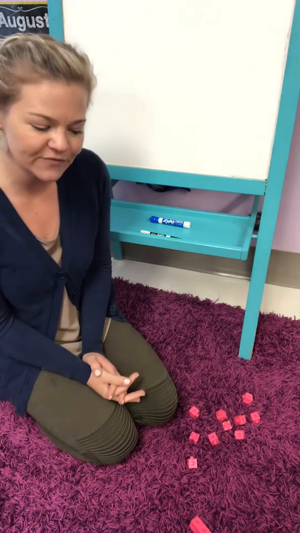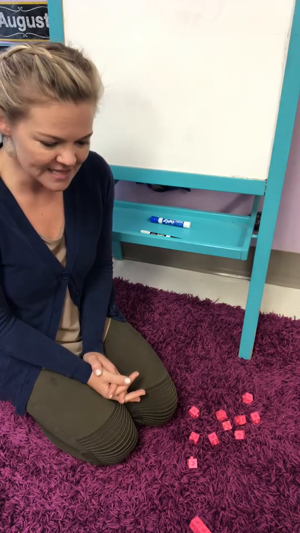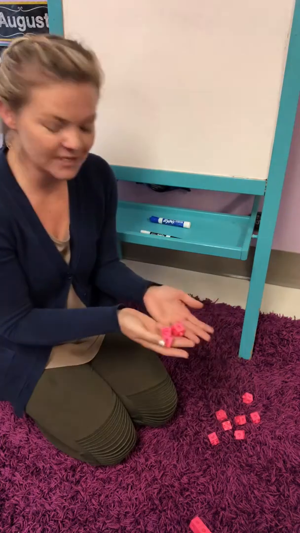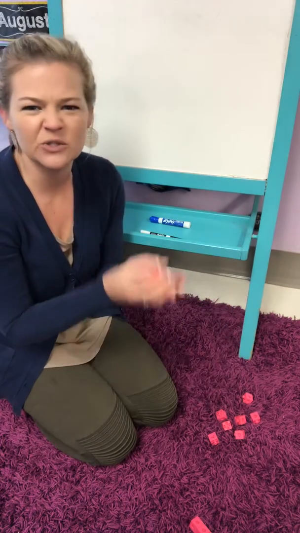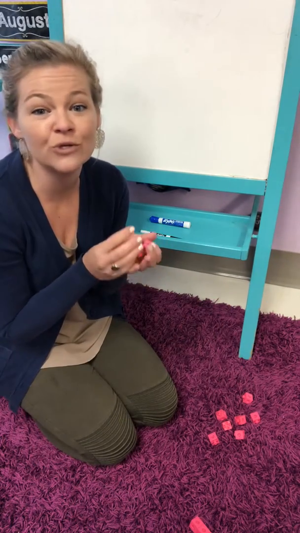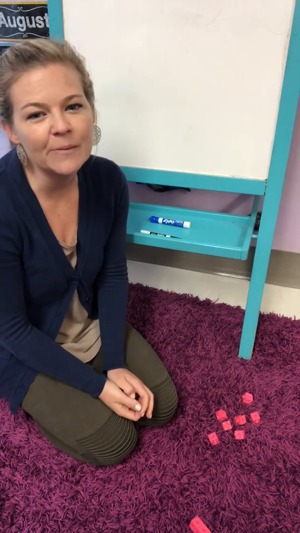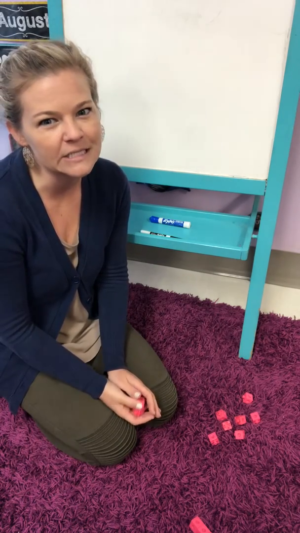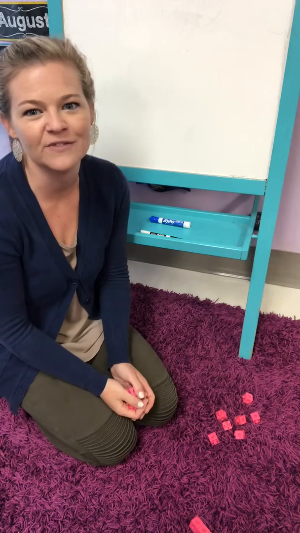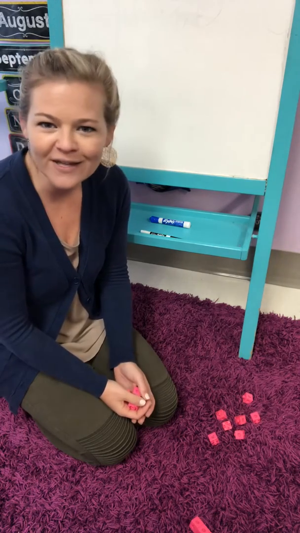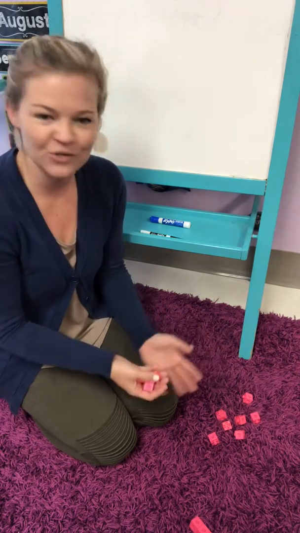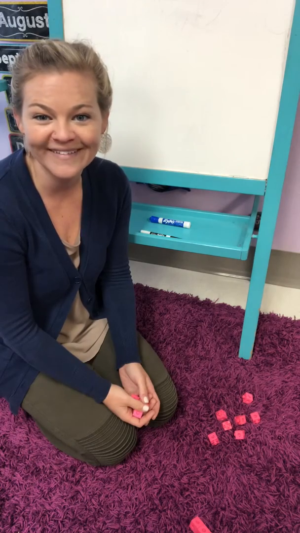So try to find something that you can count. Like, I'm going to be using blocks. You could use little toys, you could use pennies, you could use marbles, but you're going to need at least maybe 20 to 25 of something you can count. If you can't find anything to count right now, that's okay. You can just watch for this one.